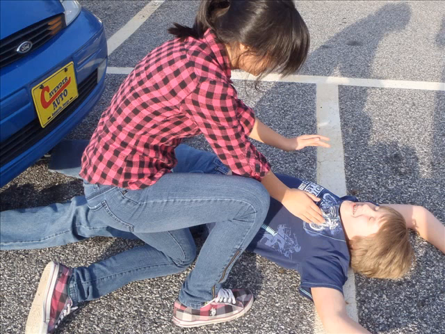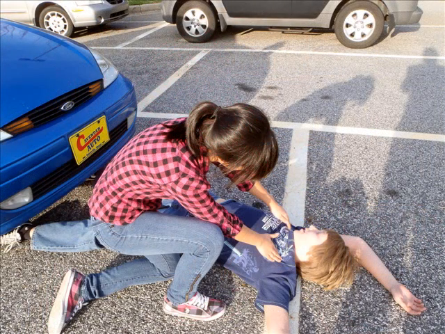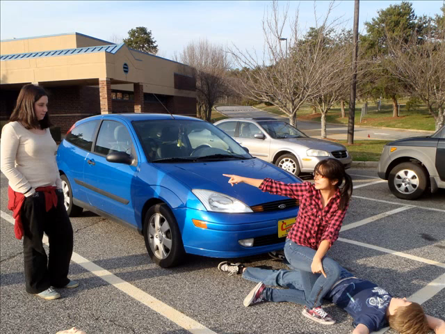Assess consciousness by tapping on the shoulder and shouting, "Are you okay?" If the victim does not respond by moving, talking, or groaning, then assume they need medical attention. If others are near, send someone to call 911 or the emergency response number for your location. Point and instruct someone specifically to do this. If alone and a phone is available, call 911 yourself.